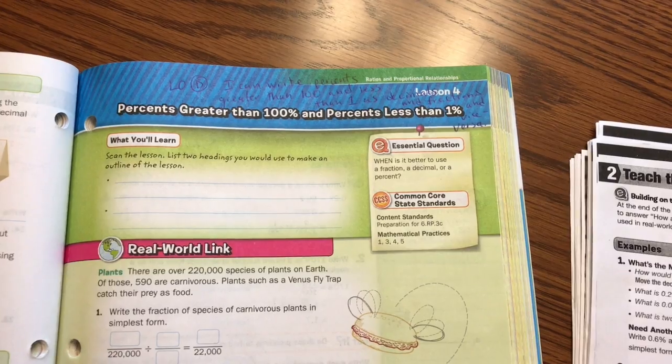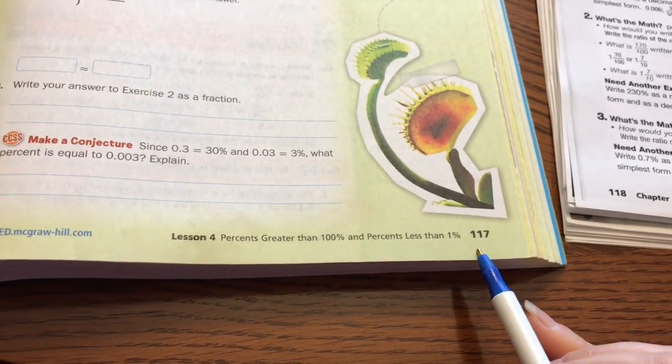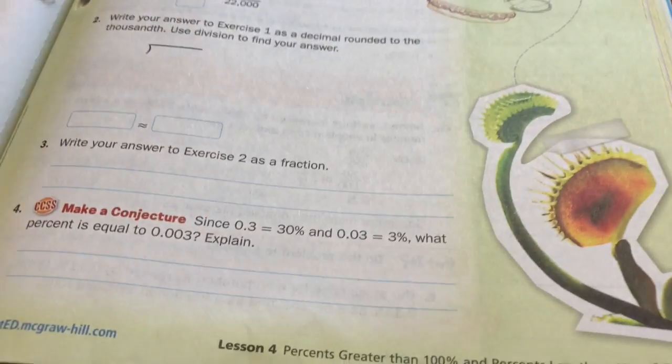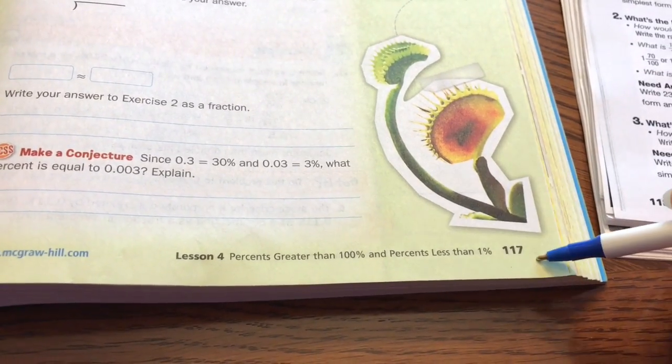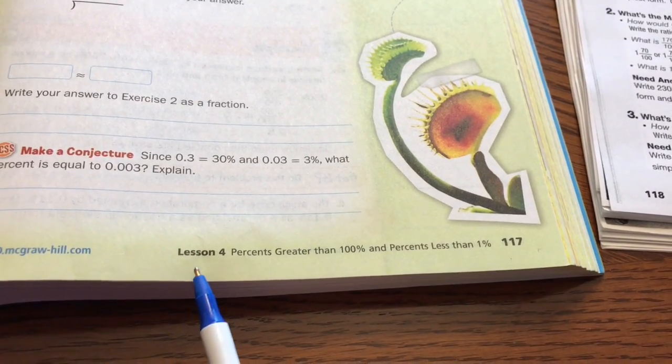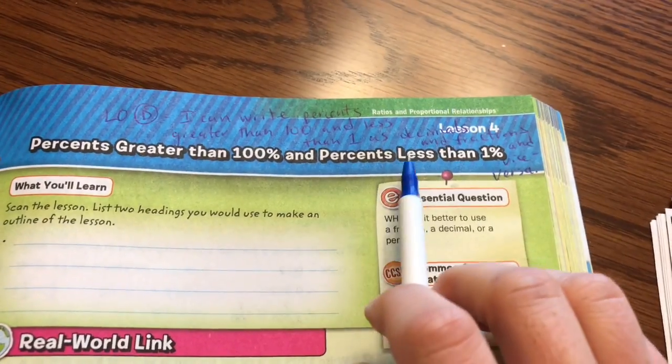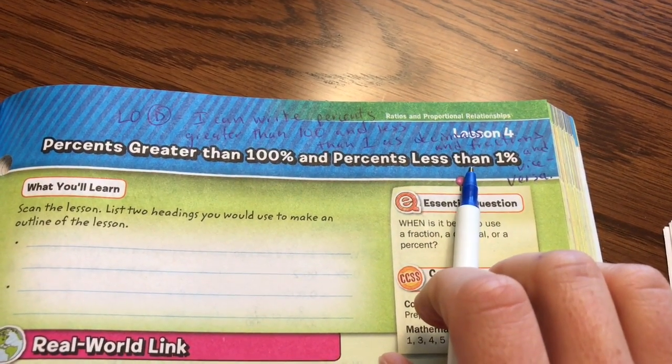All right, here we are again. This is chapter 3, chapter 2. This is page 117. We are doing lesson 4, percents greater than 100 and percents less than 1.